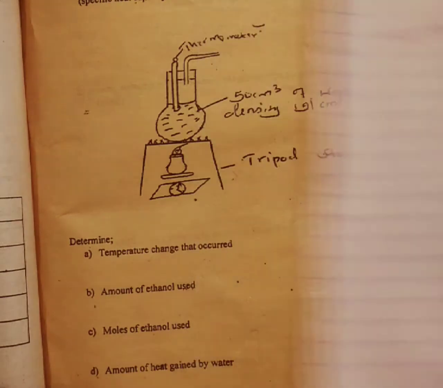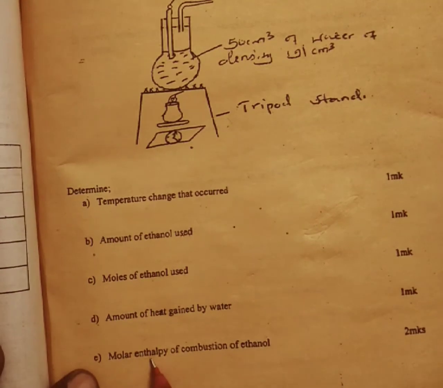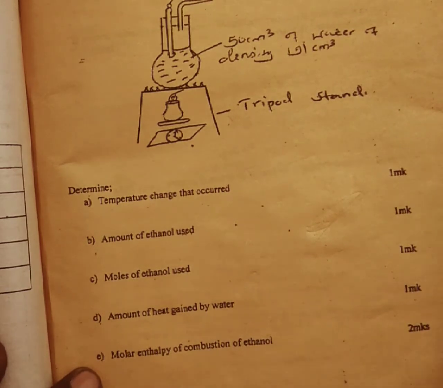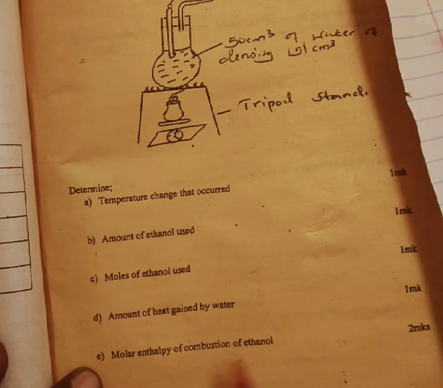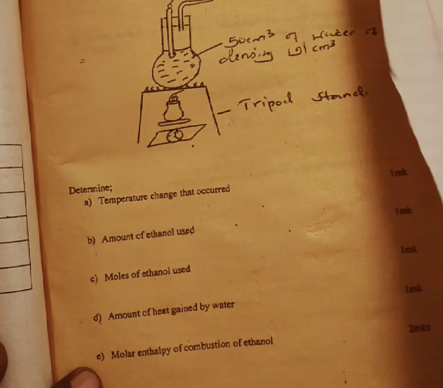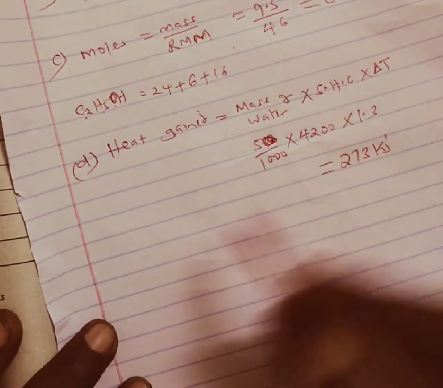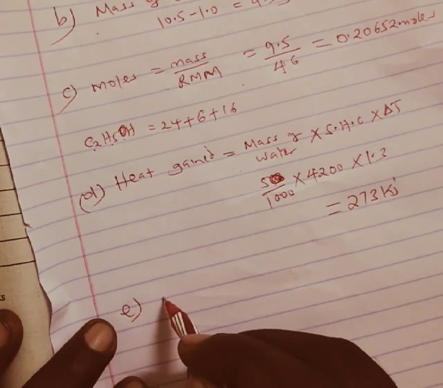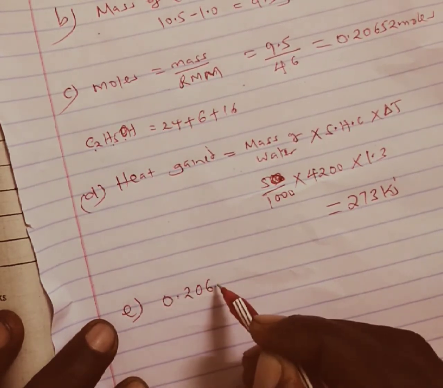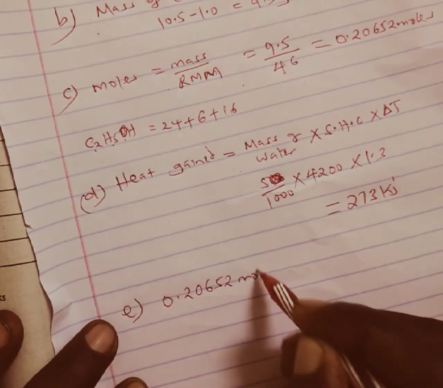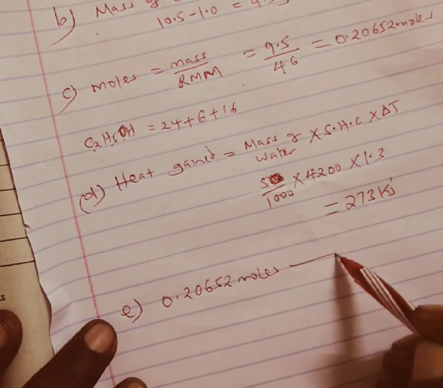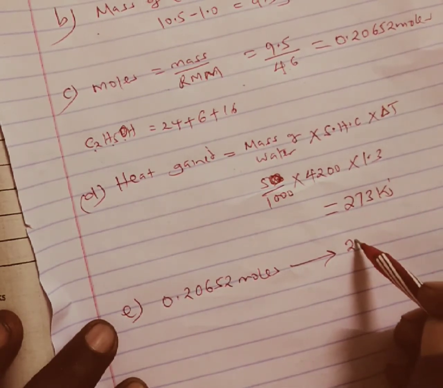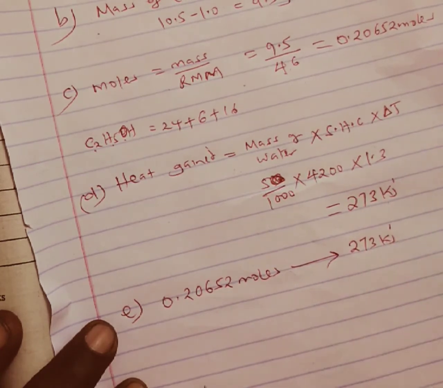Another question that we have is the molar enthalpy of combustion of ethanol. We want to find out the amount of heat energy that would be given out if 1 mole of ethanol was burned. But we know, from part E, when 0.20652 moles of ethanol were burned, this amount of energy was given out. That is 273 kilojoules were given out.